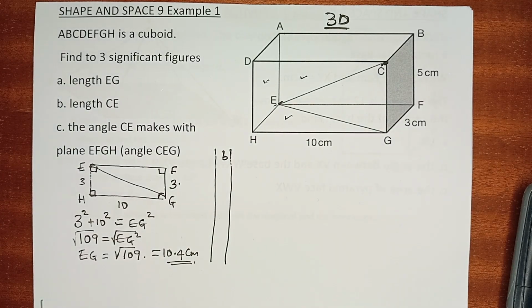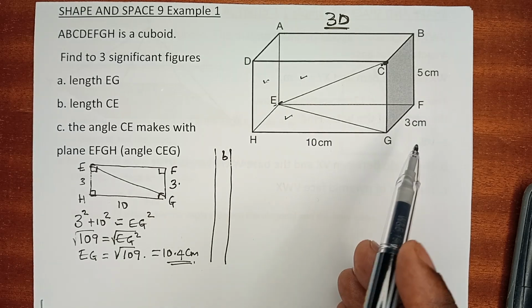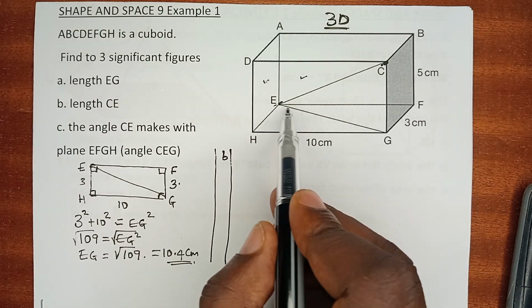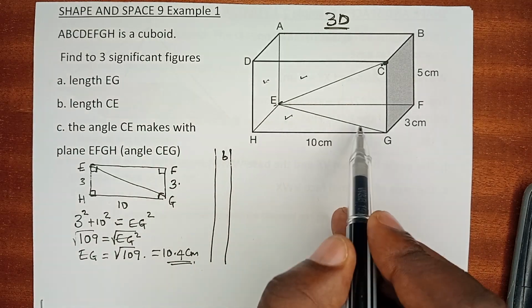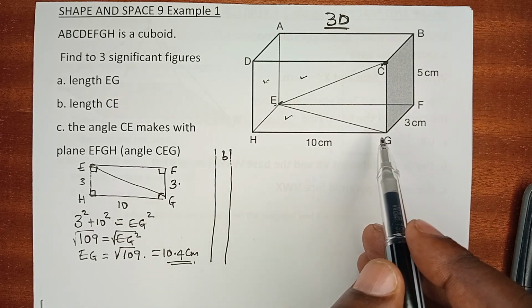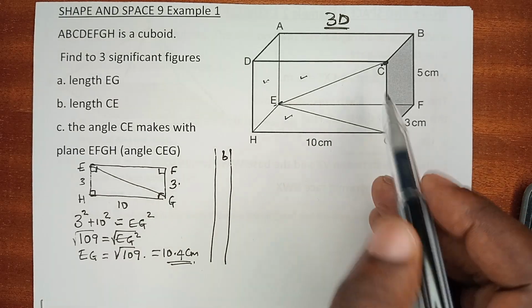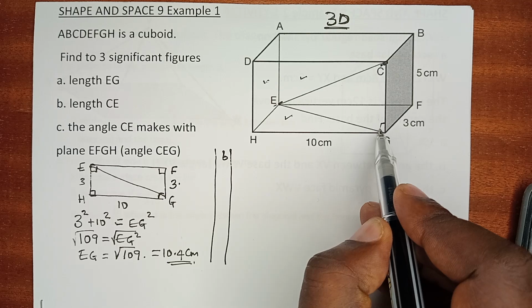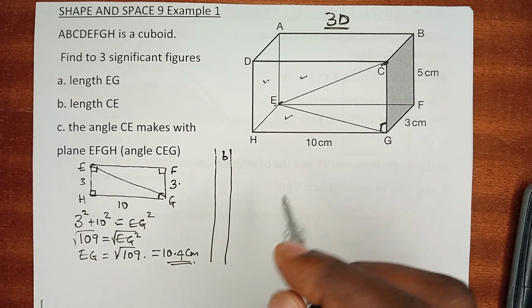I would want to look at it this way. First of all, we have already calculated EG. This is EG. That line represents the base. And because it represents the base, this line EG is at the same level with HG. So the angle EGC is also 90 degrees.